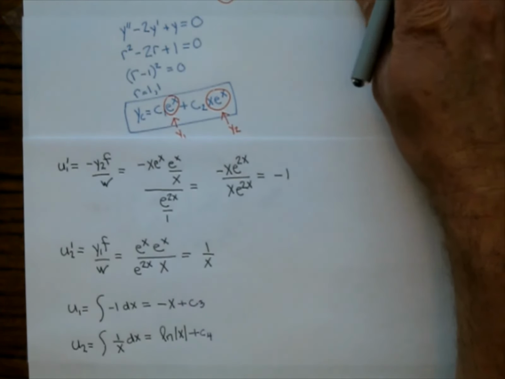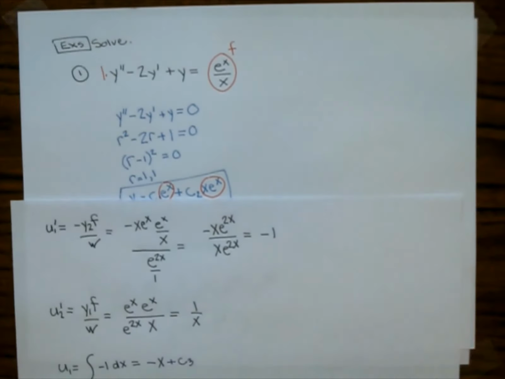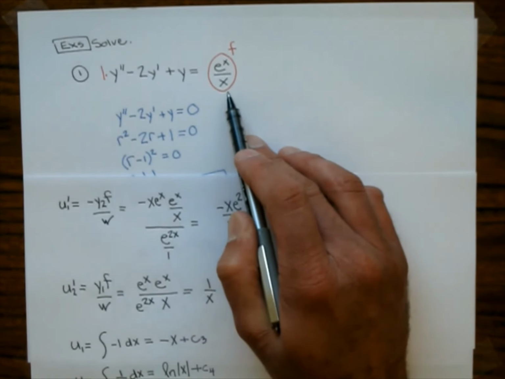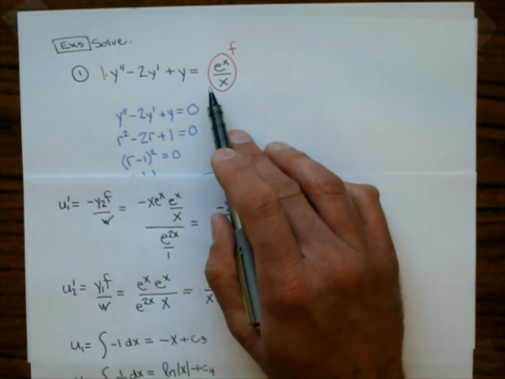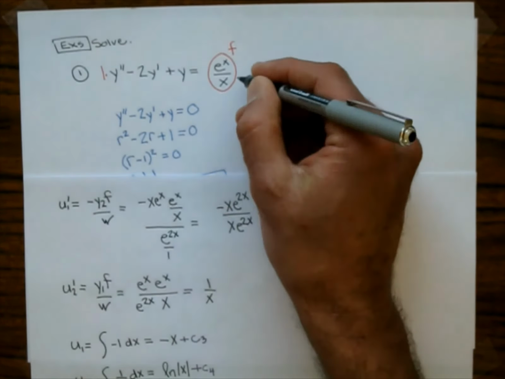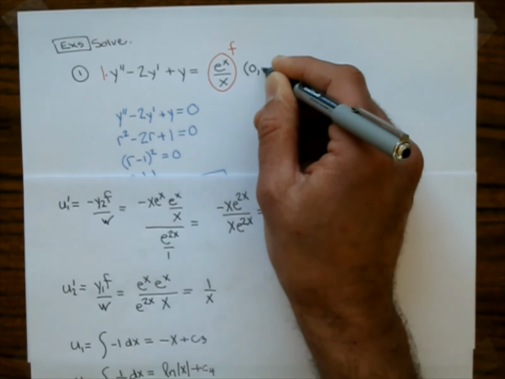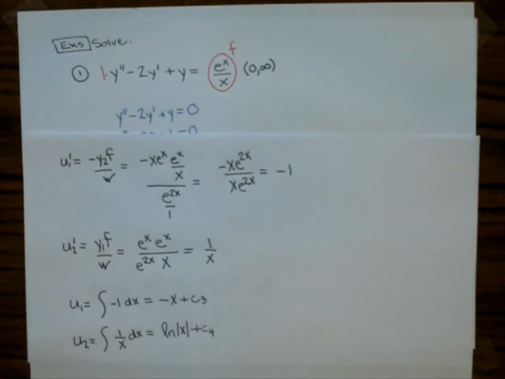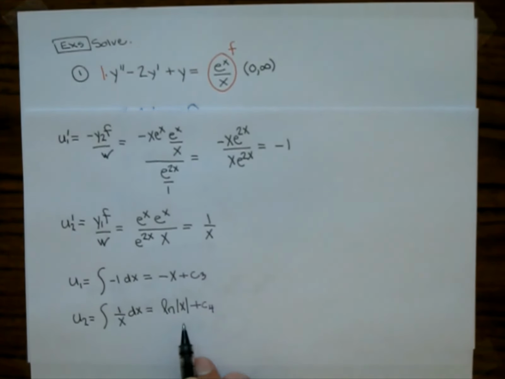Also notice that right here, my original differential equation, f was e to the x over x. So I'm solving my differential equation not for all real numbers. I have to pick which side of 0 I want to solve it on. Most of the time you want to pick the positive side, especially if you're doing something with time. So if x is positive, then I don't have to write ln absolute value x.